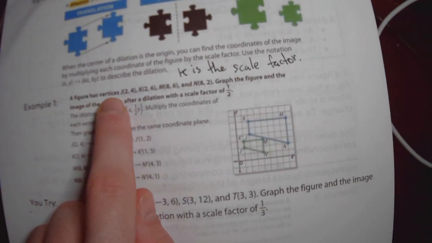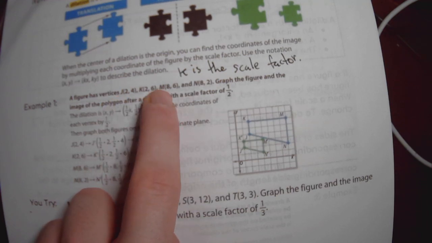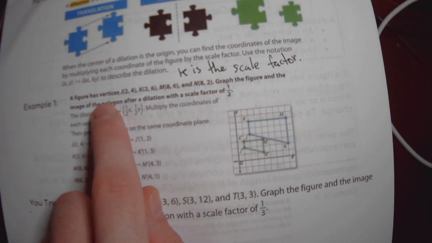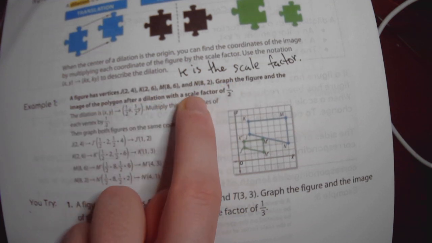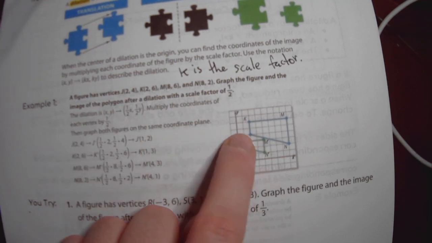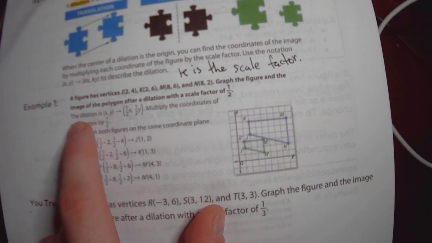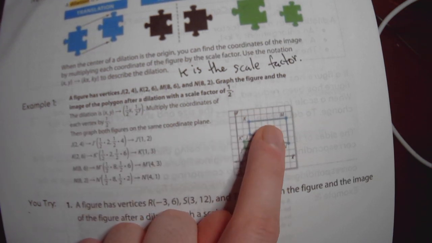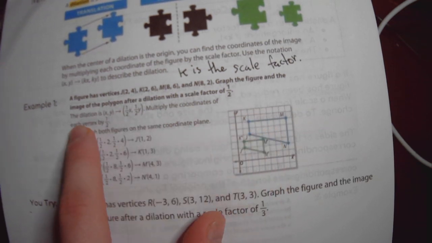A figure has vertices J(2, 4), K(2, 6), M(8, 6), and N(8, 2). Graph the figure and the image of the polygon after dilation with a scale factor of 1/2. The first step I'm going to do is graph J, K, M, N. For our example, I'm going to graph the original first, and then I'm going to write down the rule.